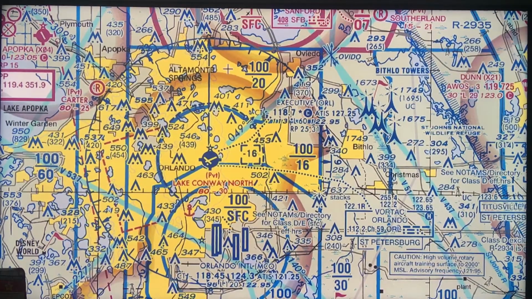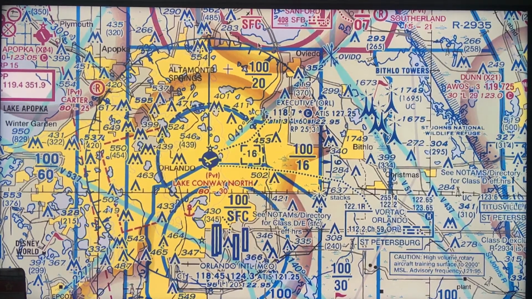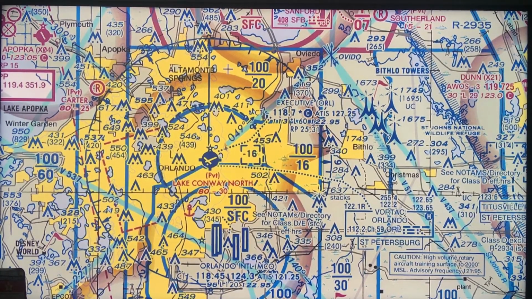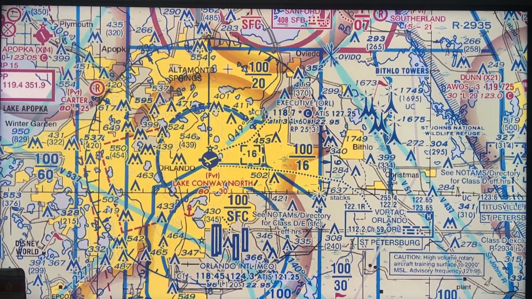Let's look at a more complex one now. Here's the Orlando area. Class Bravo airspace, solid blue lines. Class Bravo, busy airspace, need prior permission to fly into. You can see the altitudes the shelves go from 3,000 to 10,000, from 6,000 to 10,000, 2,000 to 10,000, and I can see that. Here's the city of Orlando. Here's the Orlando Executive Airport, kind of buried. This little Class Delta airport is buried within here.